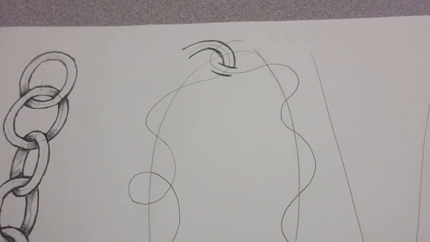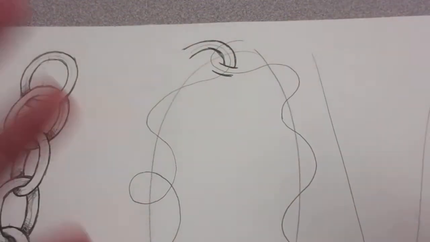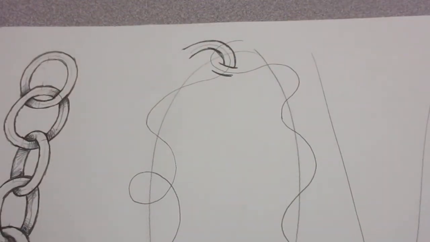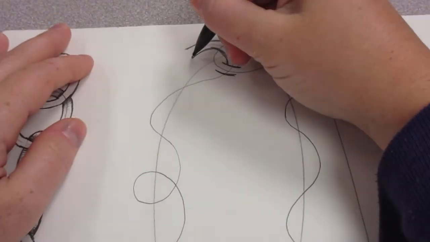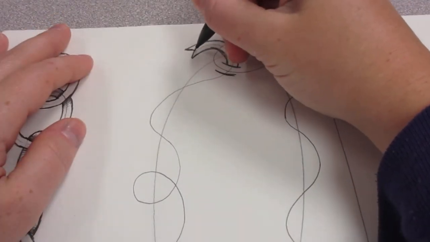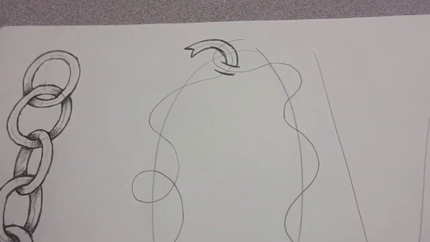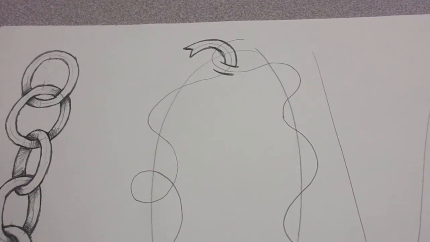You could put a dragon head. You could put a flower. This ribbon doesn't have to be technically a ribbon. It could be tons and tons of things. I'm going to actually make it a ribbon. So to do that, I'm just going to put a V to show that it is a ribbon.